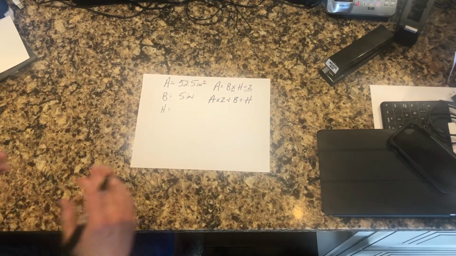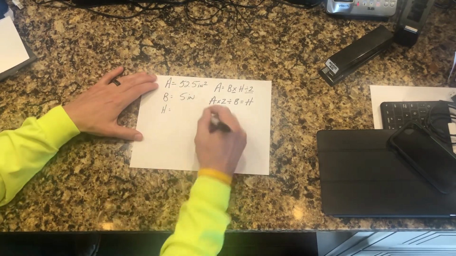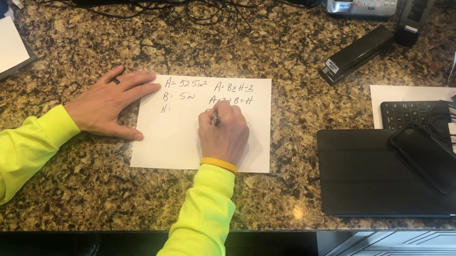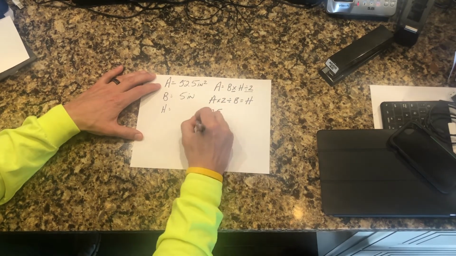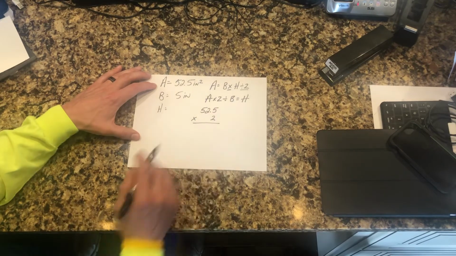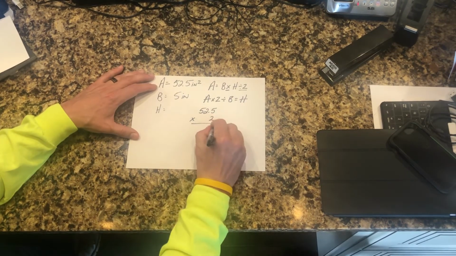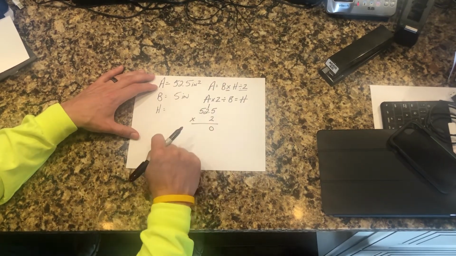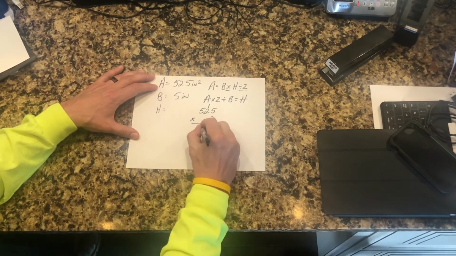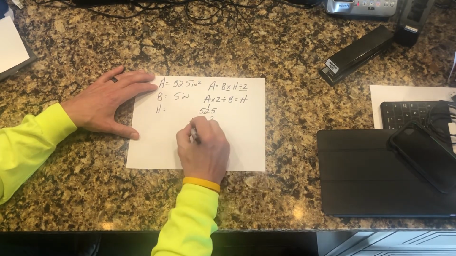So same thing. Starting off, what I'm going to do is take the area times 2. So I have 52 5/10 times 2. So 5 times 2 is 10. 0 down, 1's up. 2 times 2 is 4, plus that 1 is 5. And then the last step, 2 times 5 is 10.